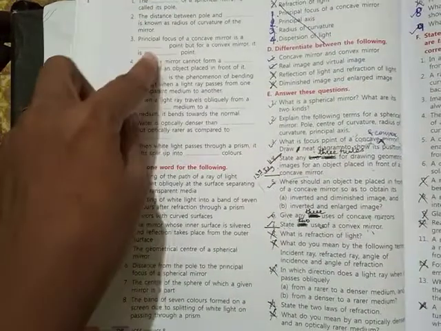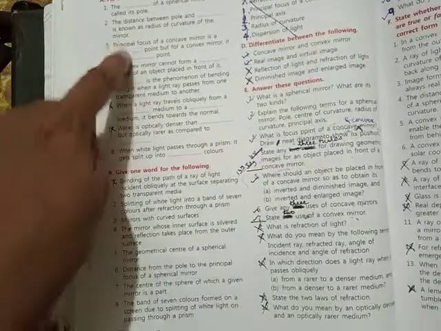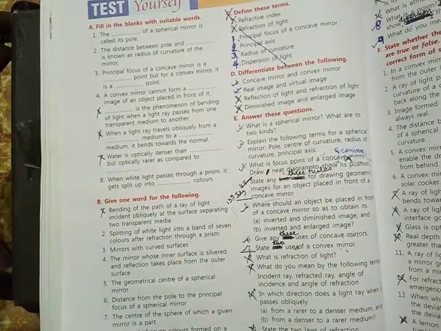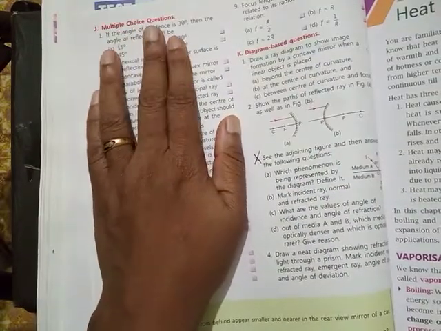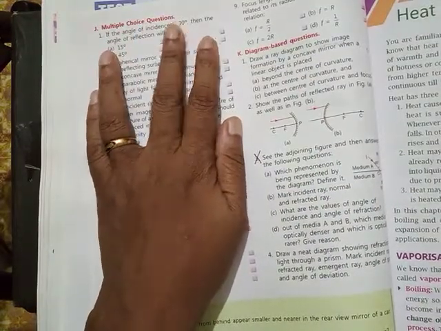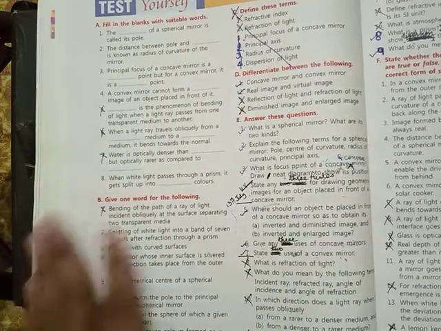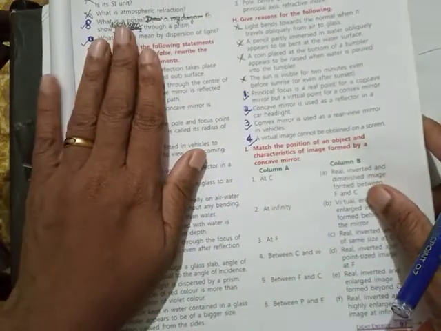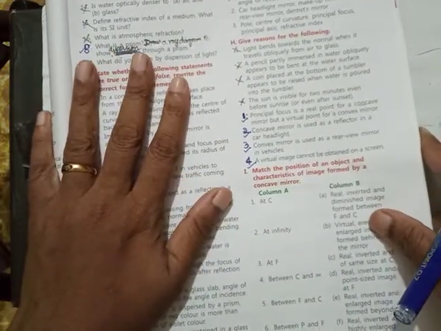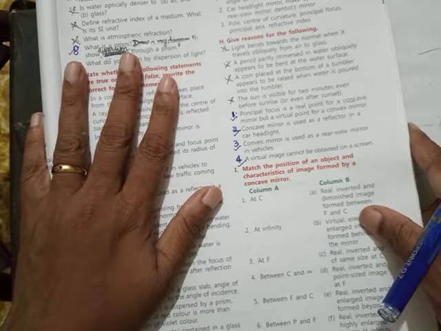Okay. Then after writing in your notebooks, you have to start solving this exercise. Find the answers for all this. Fill in the blanks. One word answer. True or false. Odd one out. Match the following. And MCQs, multiple choice questions. So these are the things you will do. Okay. So that's your homework. And tomorrow in Zoom class, if you have any doubt, you can clarify it.